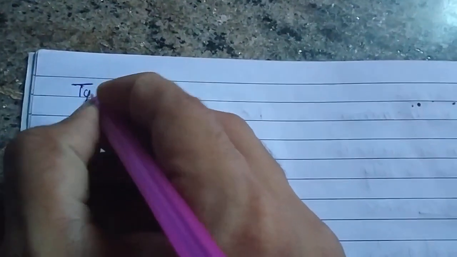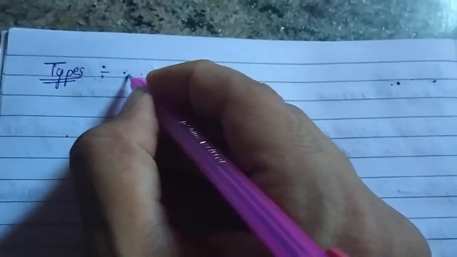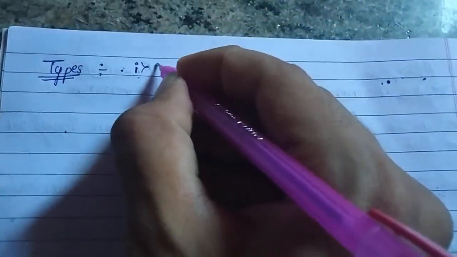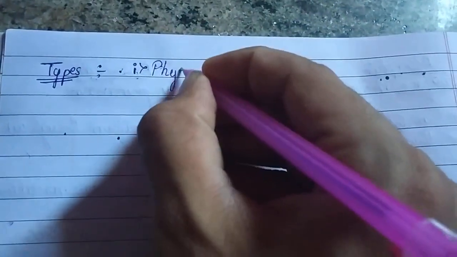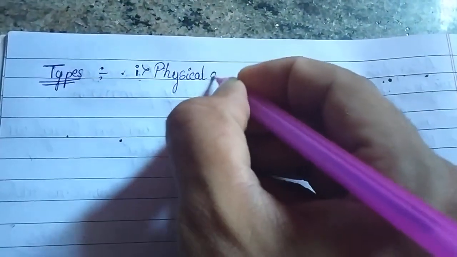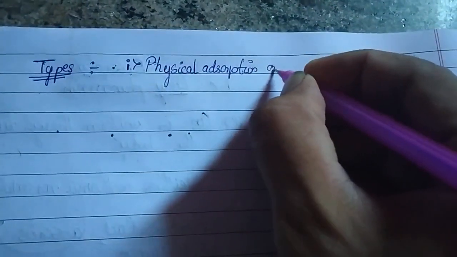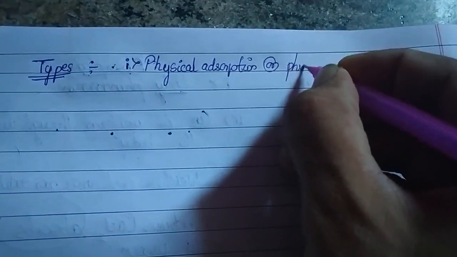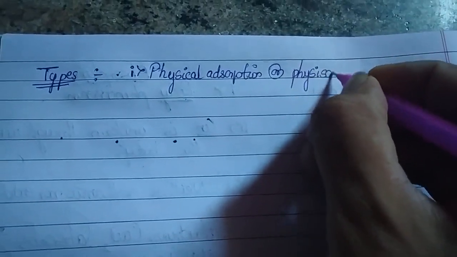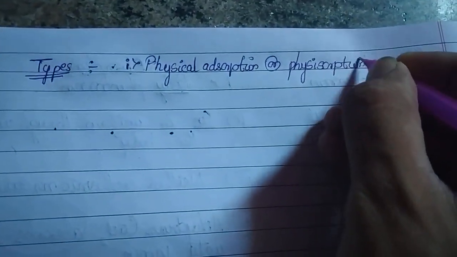In today's video, we are mainly going to discuss the types of adsorption. Basically, the two important types we are going to see: one is called physical adsorption, or physisorption.